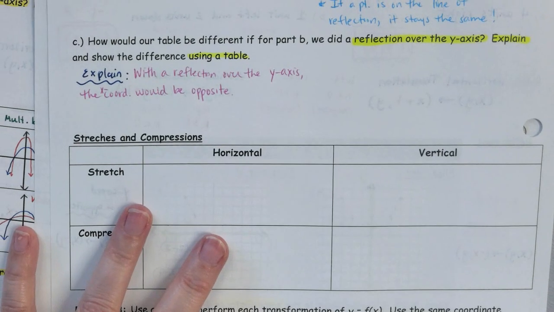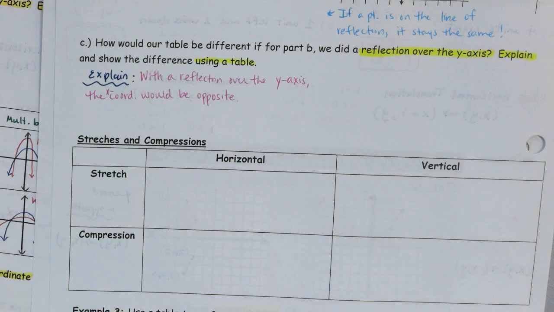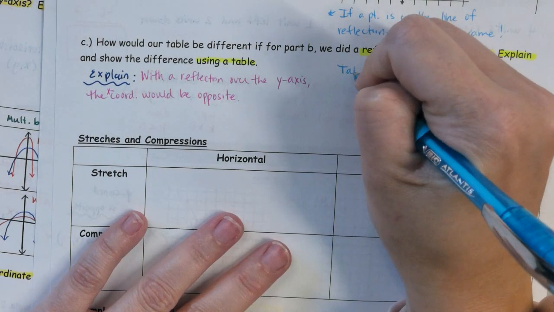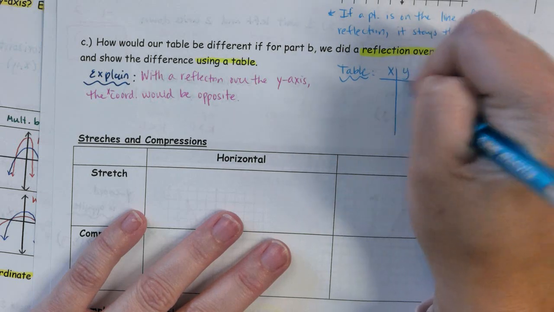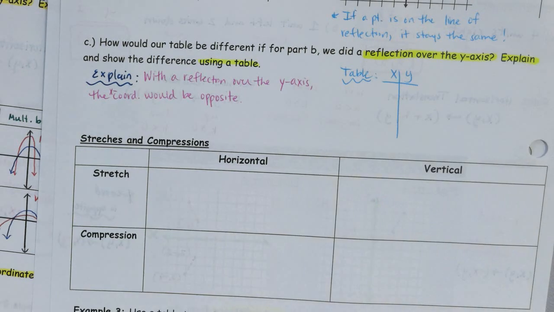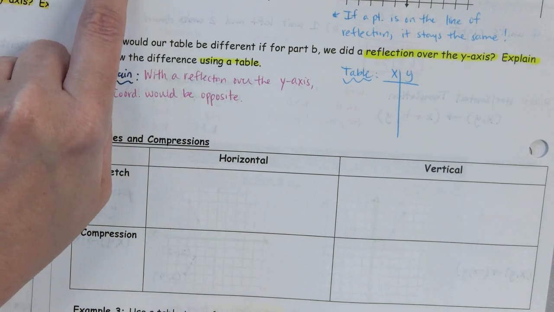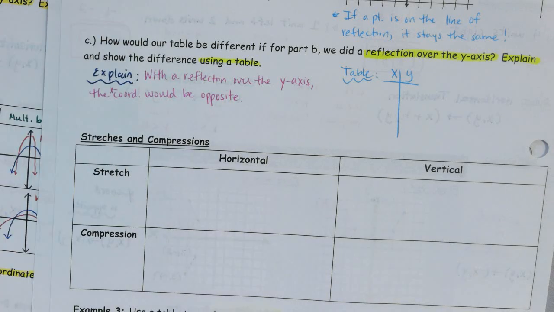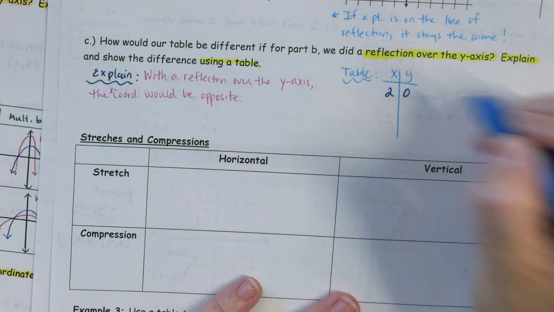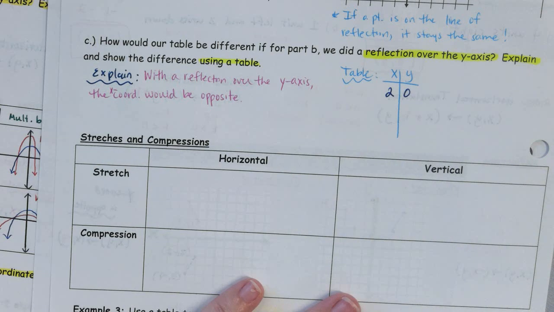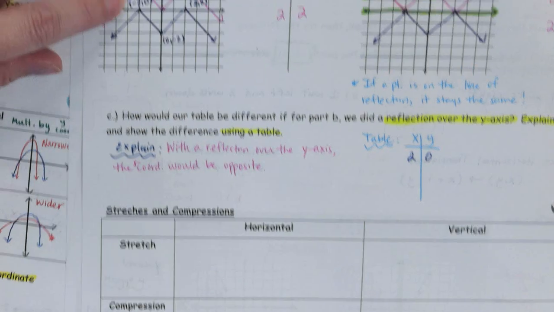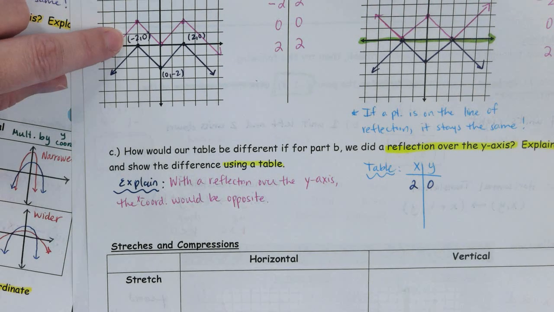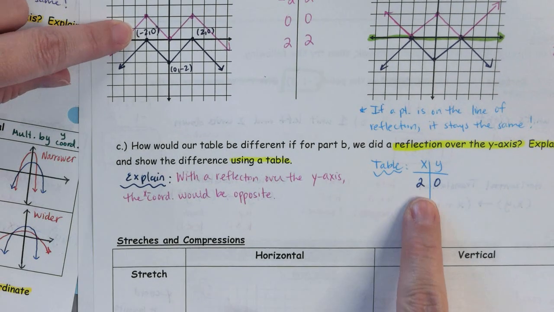So let's do our table, and then maybe we can expand upon that. If I were to make a table for that type of reflection, the x-coordinates are opposite, so instead of negative 2, 0, I would have 2, 0. And I'm just going to go in order, right? So negative 2, 0 would become 2, 0.